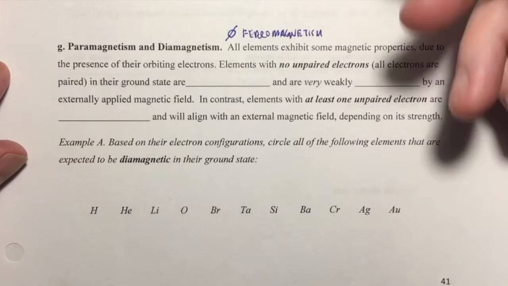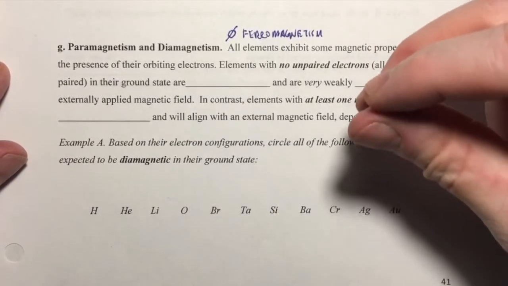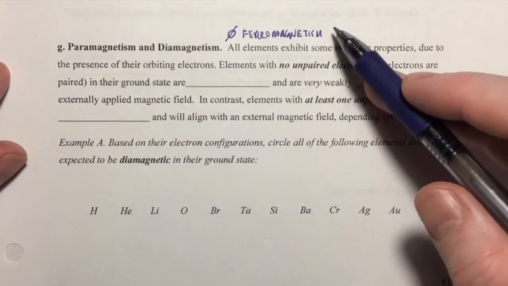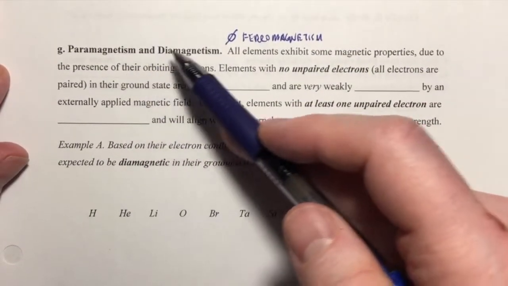Ferromagnetism is the kind of magnetism that you experience when you have an actual magnet and you can attract iron and steel with it. That's ferromagnetism. We are talking instead about paramagnetism and diamagnetism.